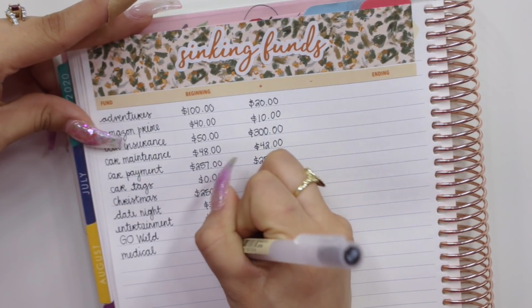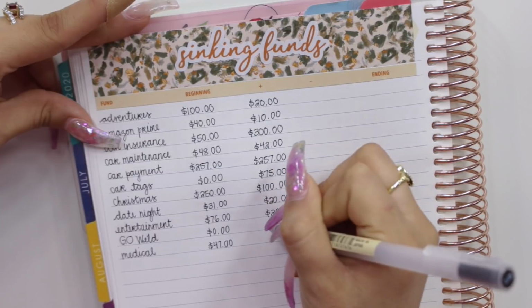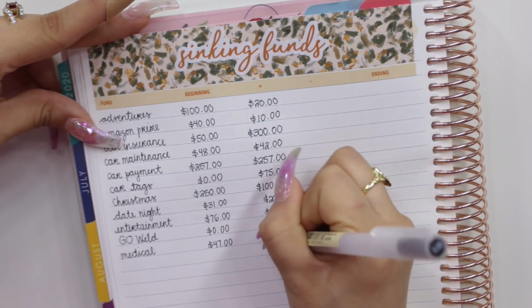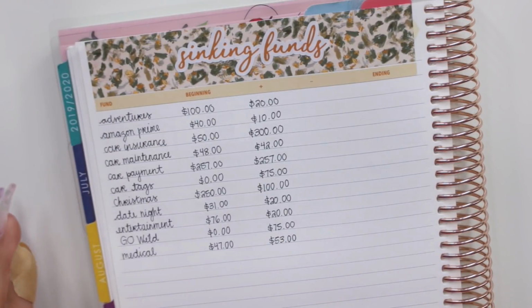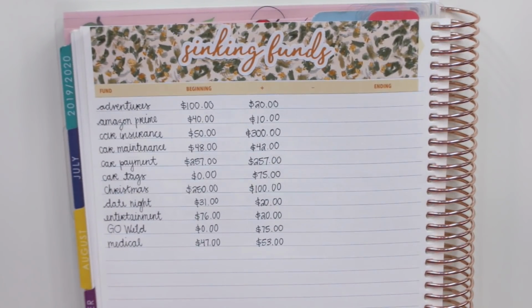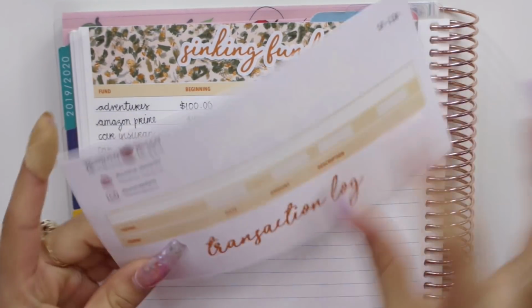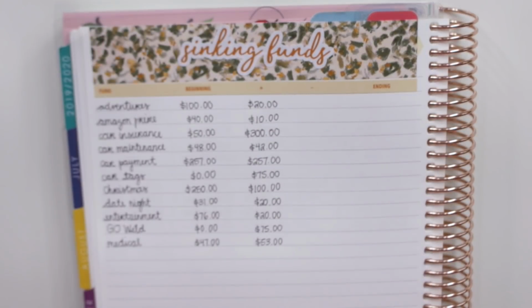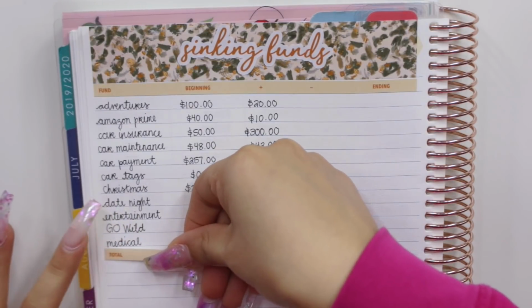Well, it's starting with $47, and I will be adding $53, just because I will be going to the optometrist this month, I believe, for my annual checkup, and I will just pick up some new contacts. Okay, so now that we have these, I can go ahead and put my totals. Little header.